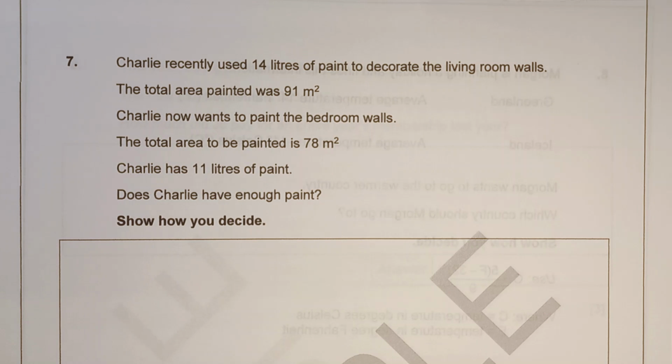Question 7. Charlie recently used 14 litres of paint to decorate the living room walls. The total area painted was 91 metres squared. Charlie now wants to paint the bedroom walls. The total area to be painted is 78 metres squared. Charlie has 11 litres of paint. Does Charlie have enough paint?